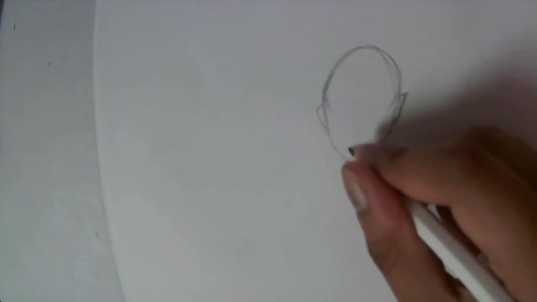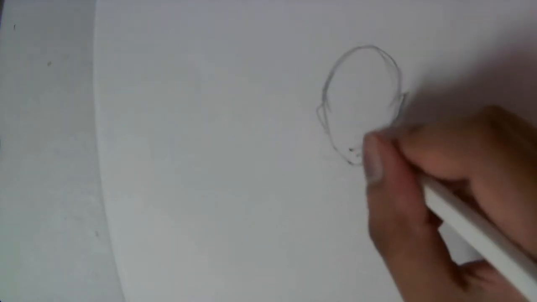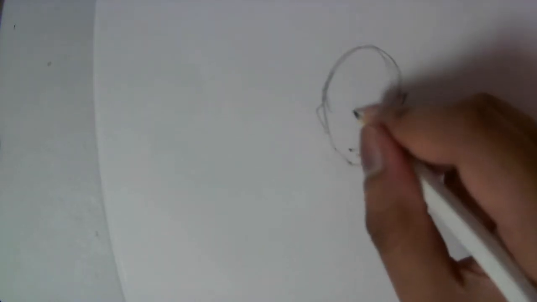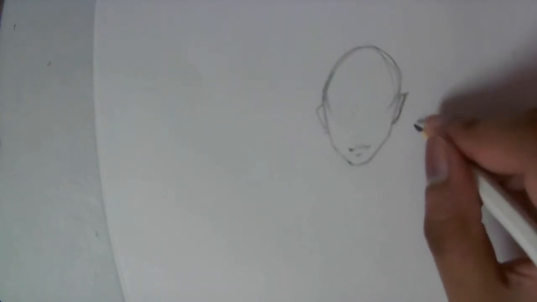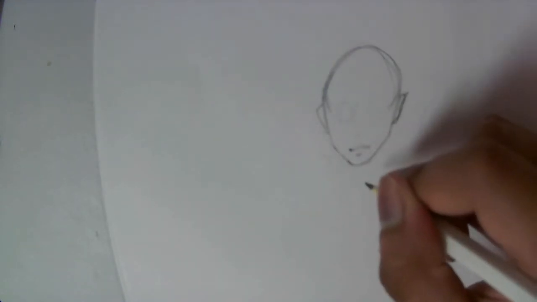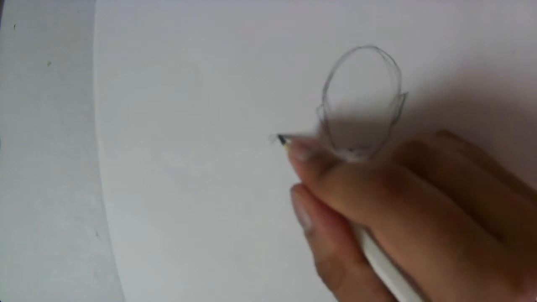Again, I didn't erase completely. I can still see the shape of everything. Just make sure that you don't erase it completely, otherwise you're going to be struggling to find the shape. So normally, let's say I want to make her sad. Okay, her emotion is going to be sad.